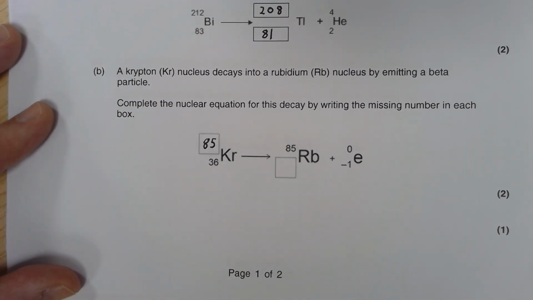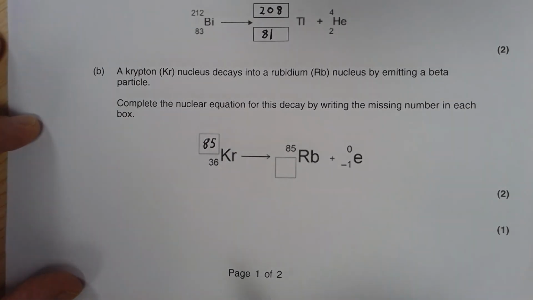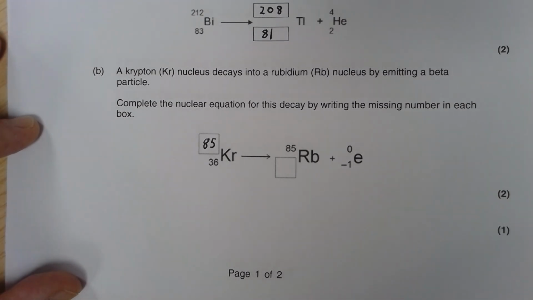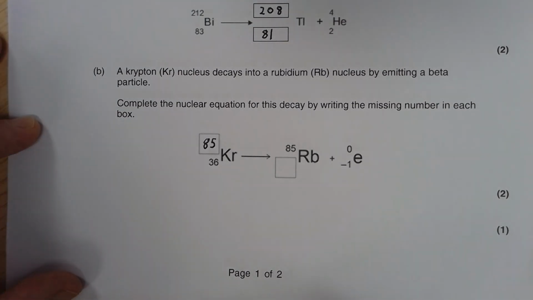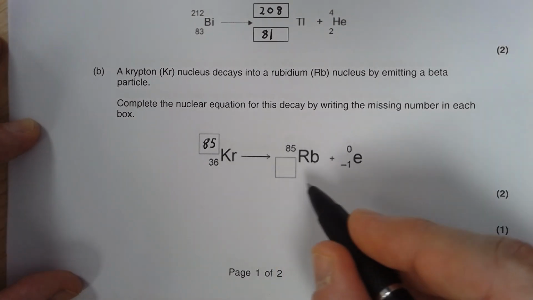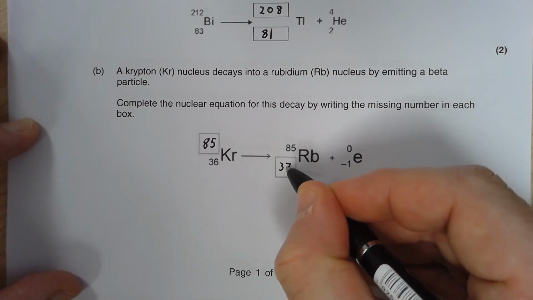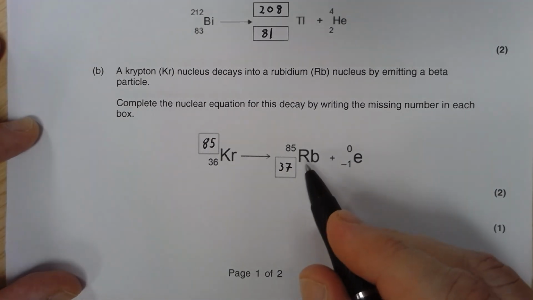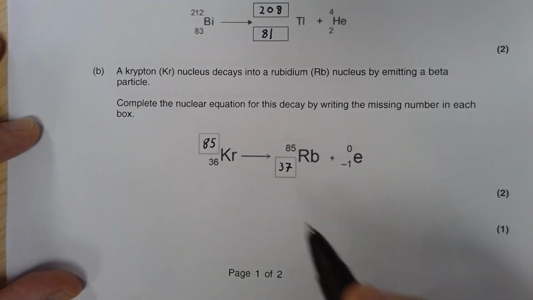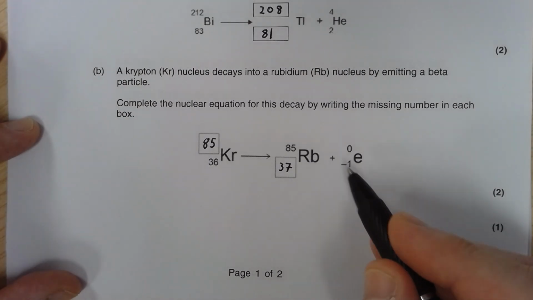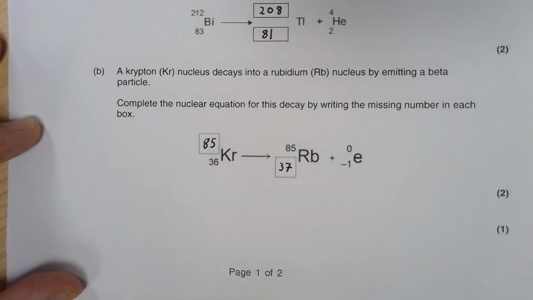And we can check it by saying 85 plus 0 equals 85, so we've got a mass of 85 there. Now you may remember that in beta decay, a neutron spontaneously turns into a proton, giving off that beta particle. Therefore the atomic number actually goes up by 1. So we have rubidium 85, 37. We can check by saying 37 plus -1 gives us 36.